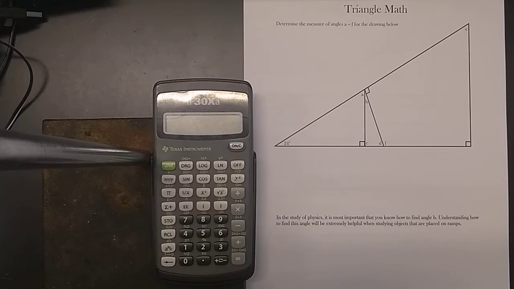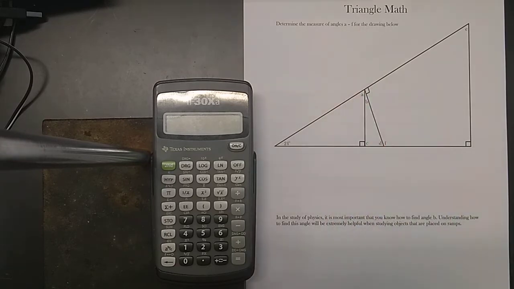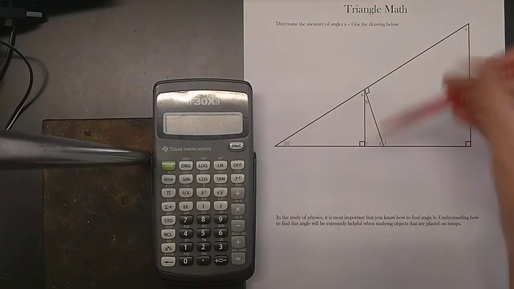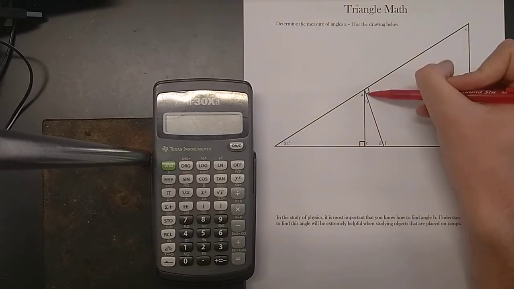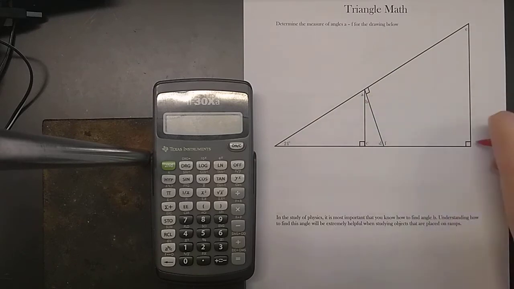That's why I want to spend a little bit more time going over it, and why I want to spend some time going over the requisite math. I've got a picture of a triangle here, and I want you to determine the measure of angles A through F for the drawing below. It's not a perfect drawing. This is supposed to be a right angle, but it probably looks a little lopsided to you. Just imagine that this is a perfect right angle. These other ones are perfect.